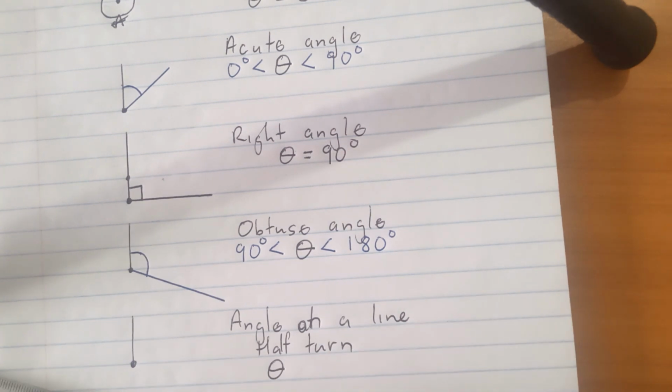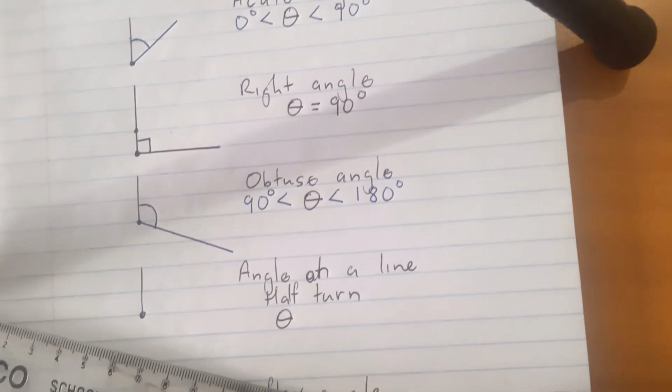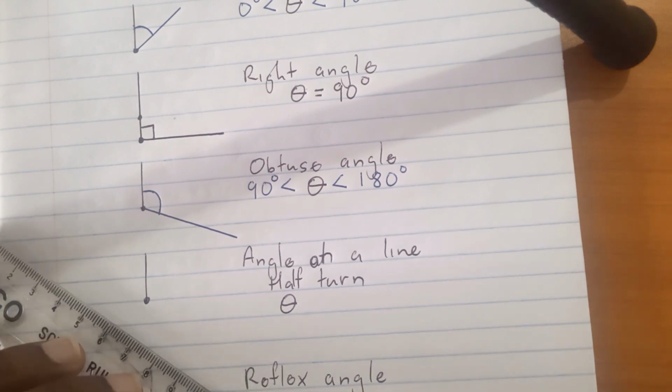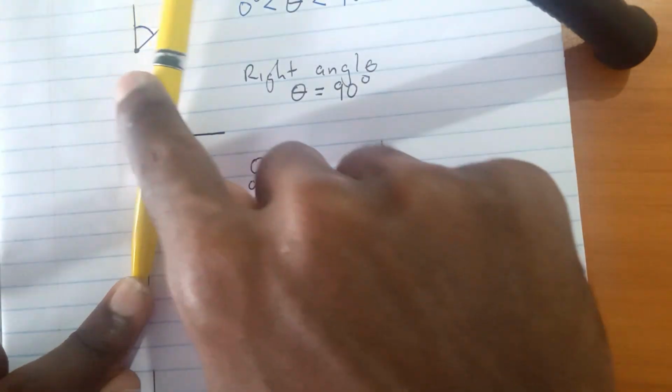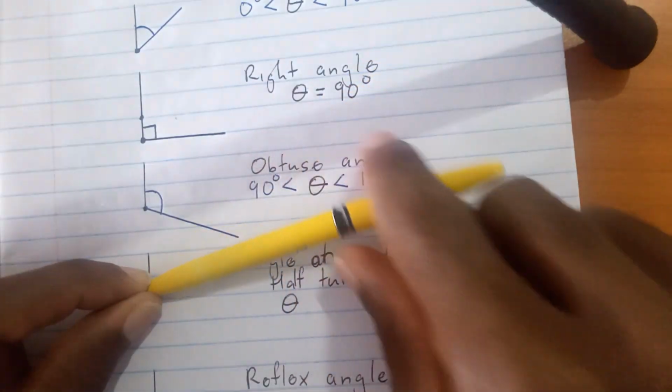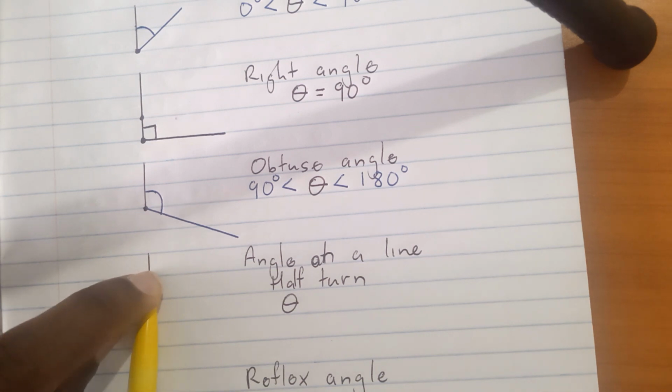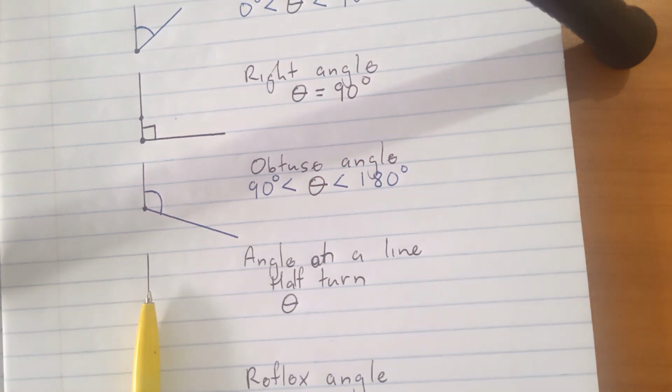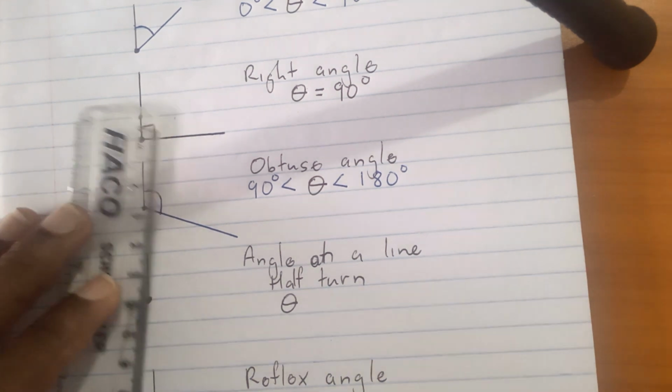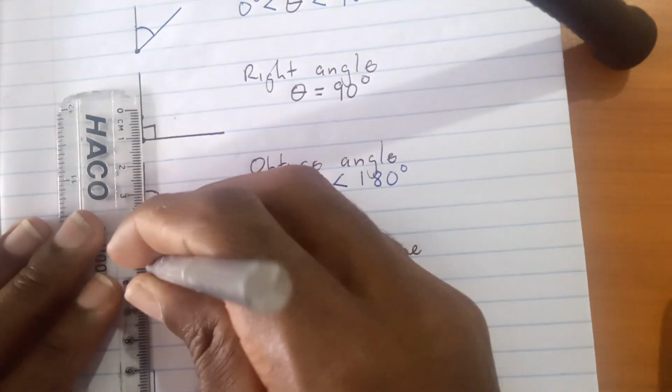Then we have what we call angles on a straight line, or half a turn. What do we mean by half a turn? Half a turn means I started from here, I went round, and I went down there. That's an example of half a turn. How does that look? It will look like this.